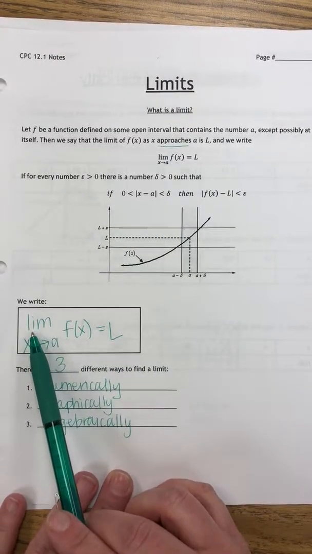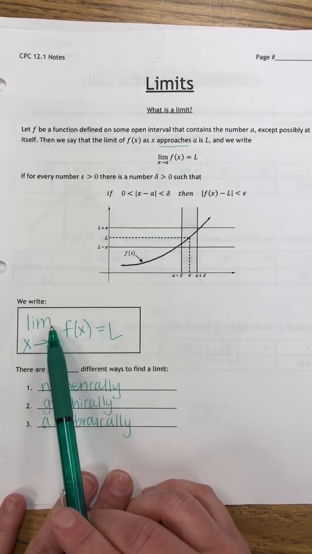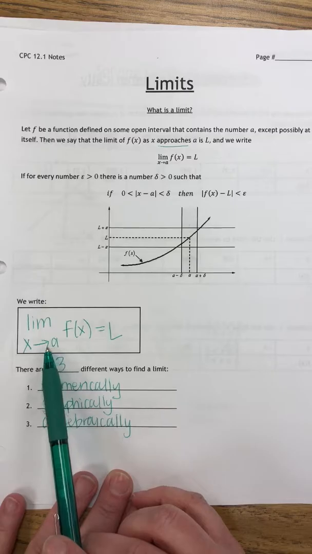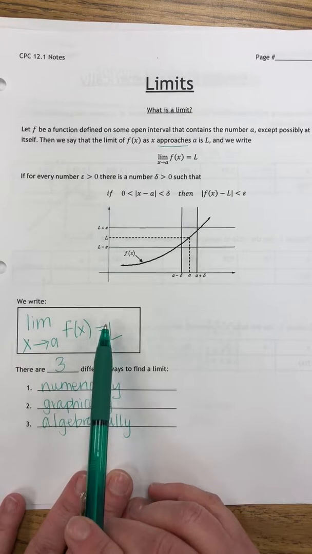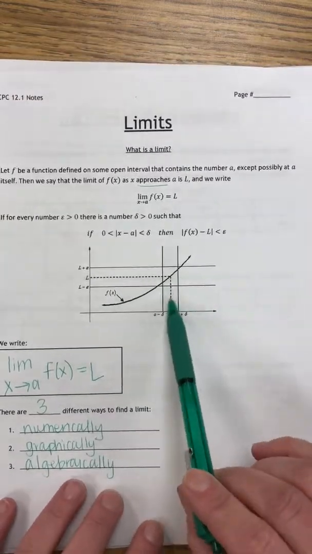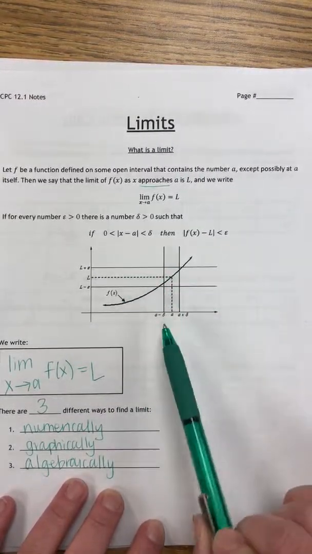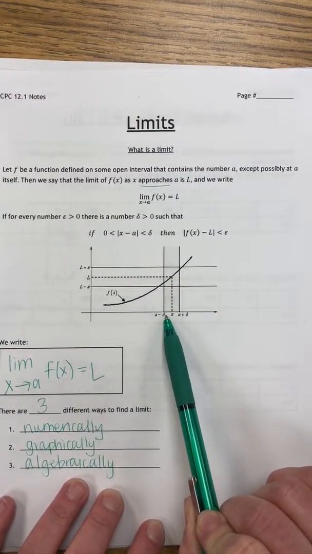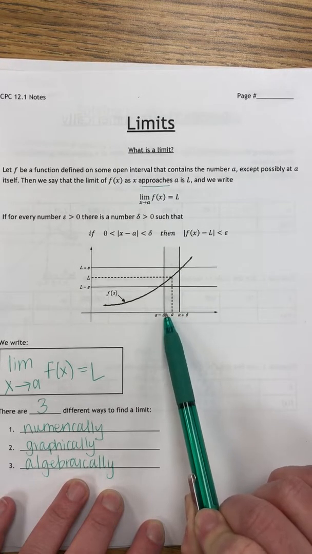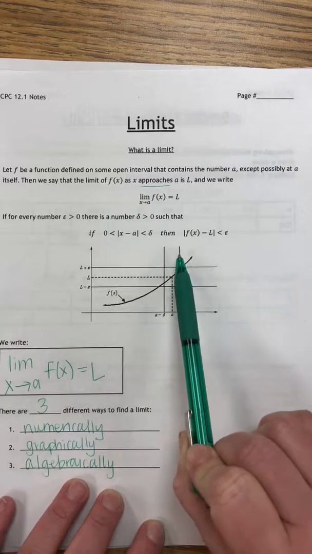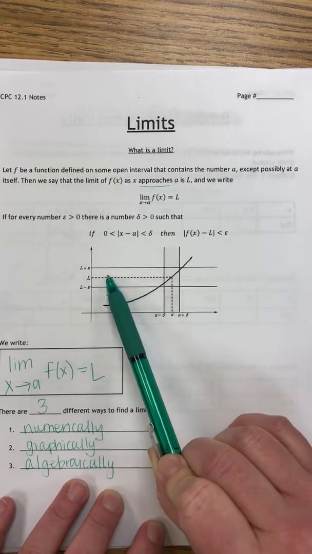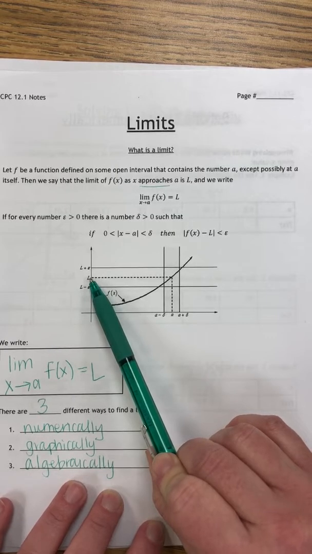This is how we write it. The limit, LIM stands for limit, as x approaches a, the little arrow stands for approaches, of f of x equals L, some number L. What this graph is showing is that if I think about getting infinitely closer and closer to this value a here, then this function value will get closer and closer to the limit L. And that's all that's saying.